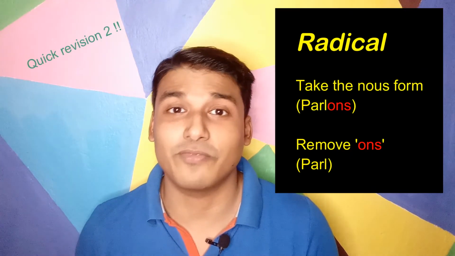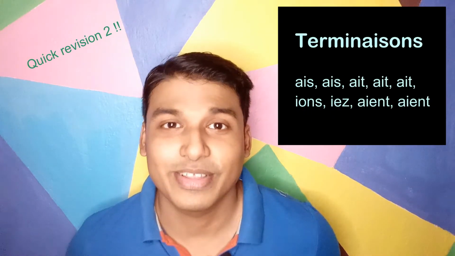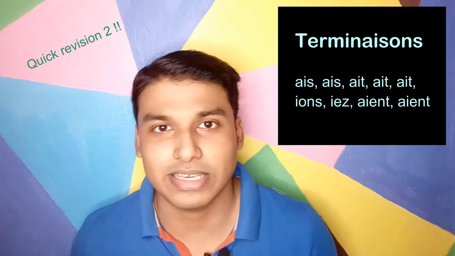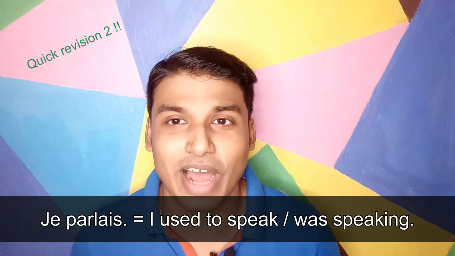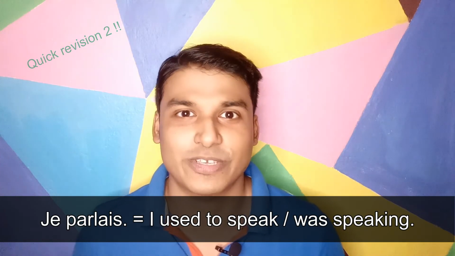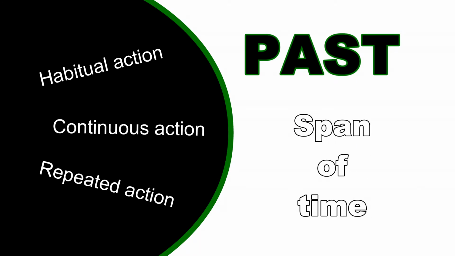The same rule goes for conjugating any verb in imparfait tense. Make the radical by dropping the final ons from nous form in présent and just add the terminaison. IS, IS, IT, IT, IT, IONS, IEZ, IENT, IENT. Je parlais means I used to speak or I was speaking. So, imparfait means used to do something or was doing something. A habitual action, a continuous action or a repeated action in the past which lasted for a span of time in the past. That's imparfait.